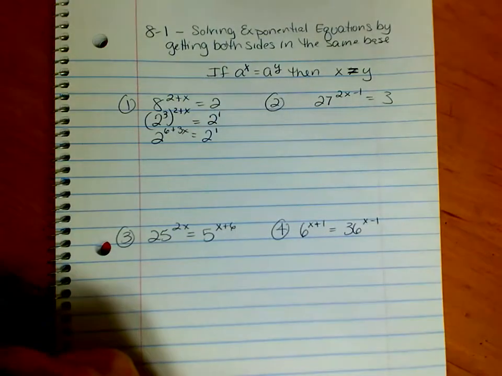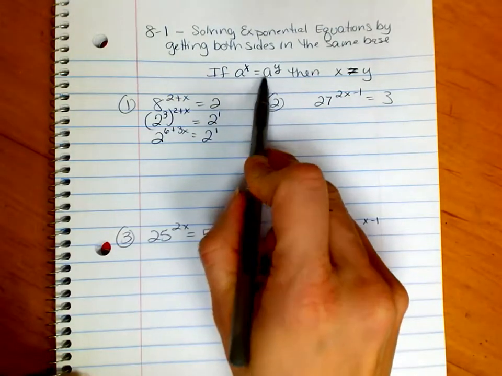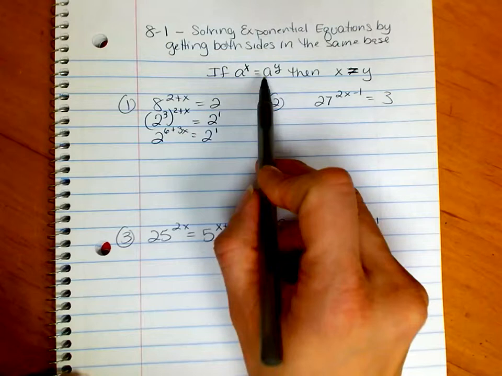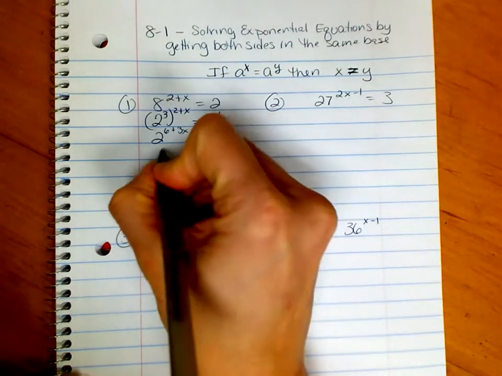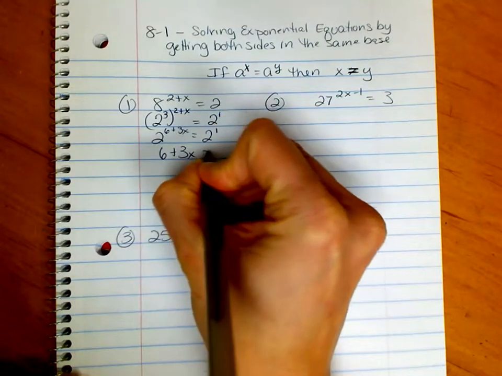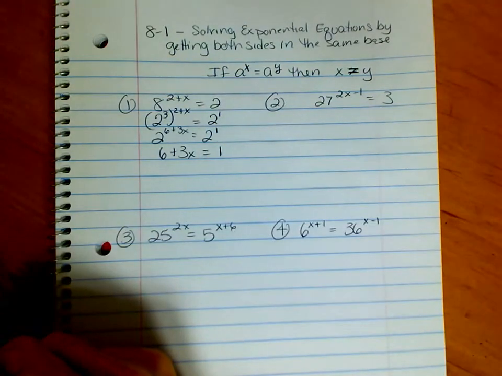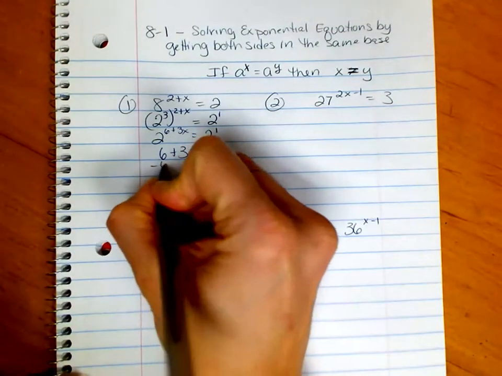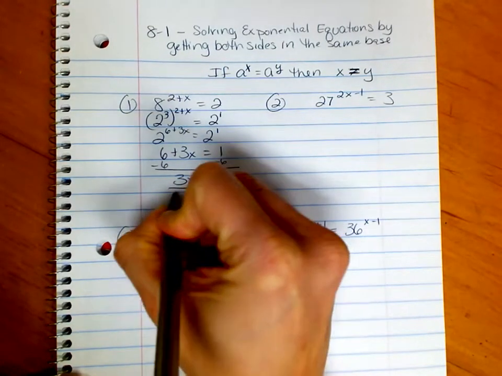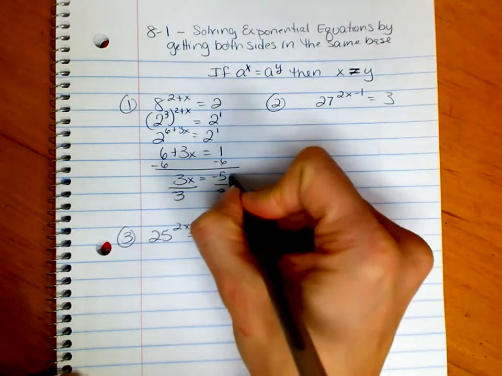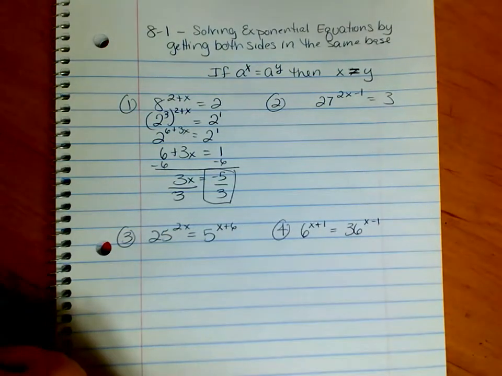Now I have this, and then we use our rule. And it says if a to the x equals a to the y, then x equals y. So if 2 to the 6 plus 3x equals 2 to the 1, then 6 plus 3x must equal 1. And then it's just a matter of solving for x. So we'd subtract 6 from both sides. We get 3x equals negative 5. We divide both sides by 3, and we get x equals negative 5/3.